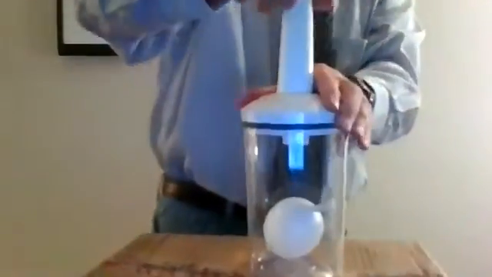Go ahead and try it this way. A little better. This box will hold up. Sizably bigger.